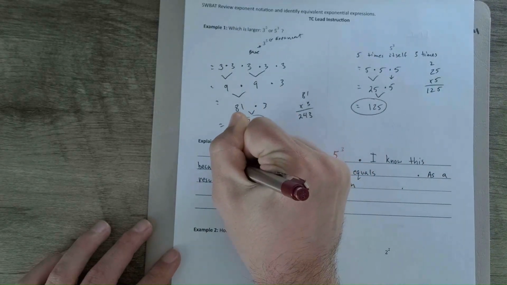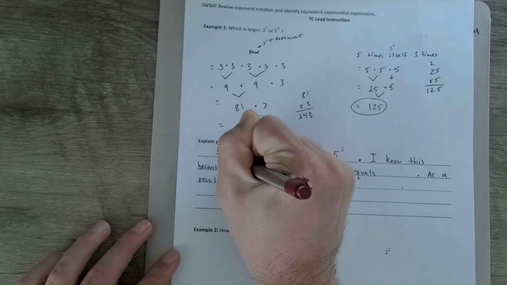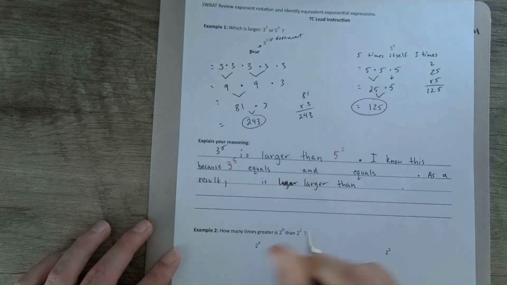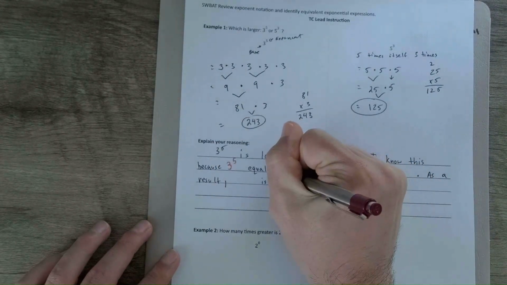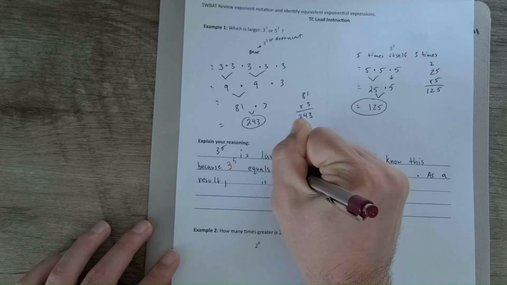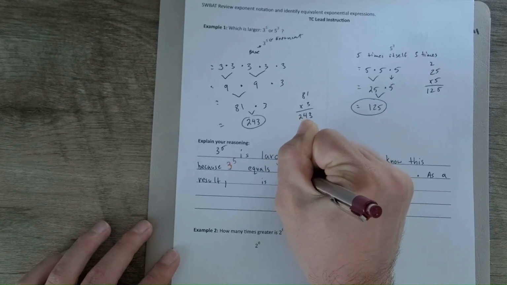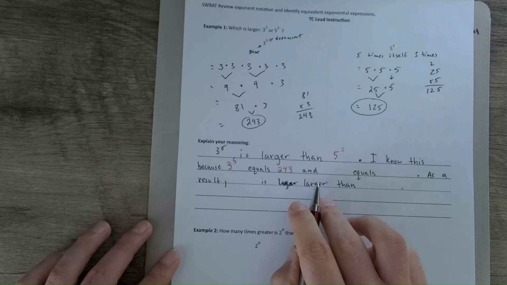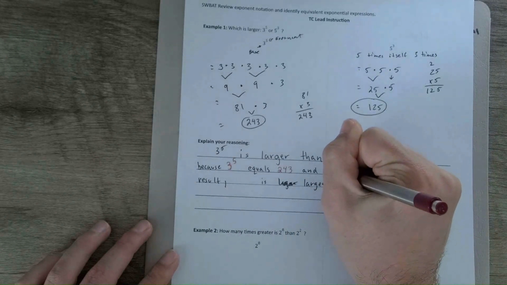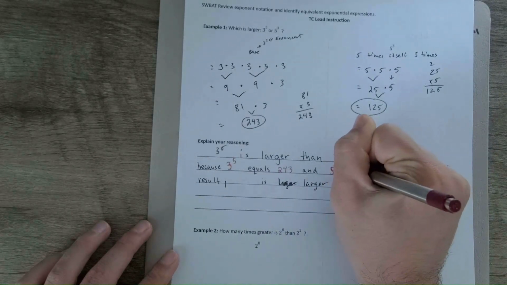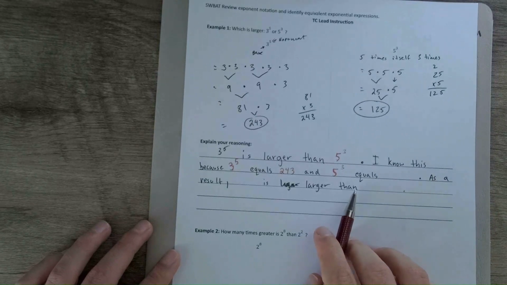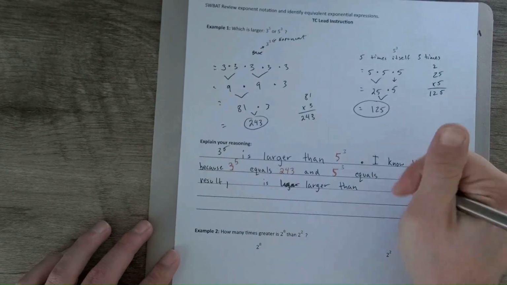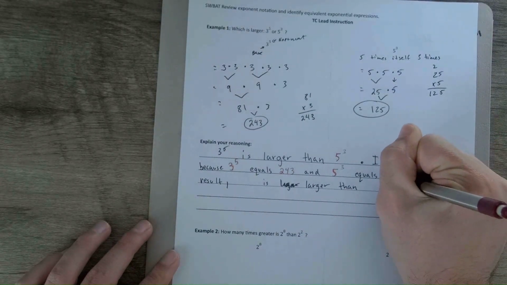3 to the 5th power equals 243, and 5 to the 3rd power equals 125.